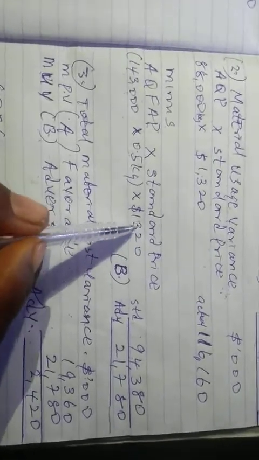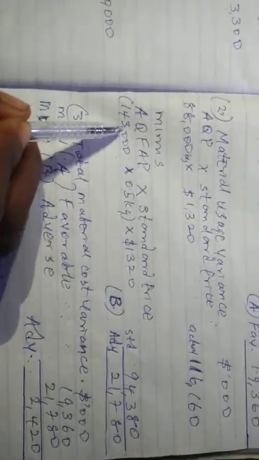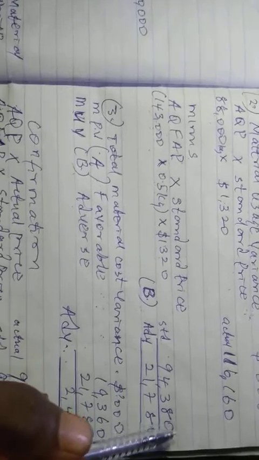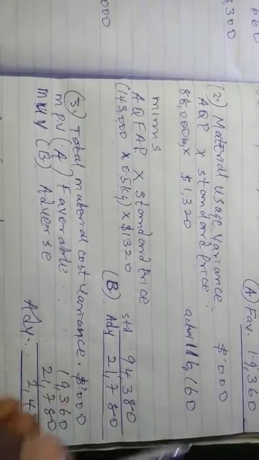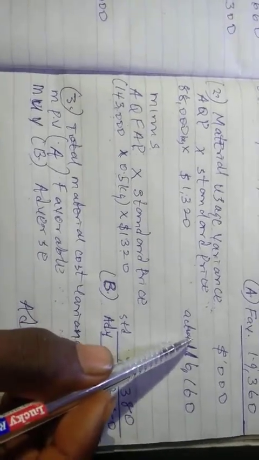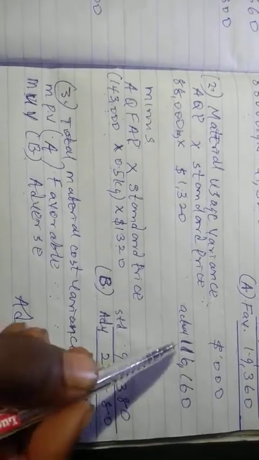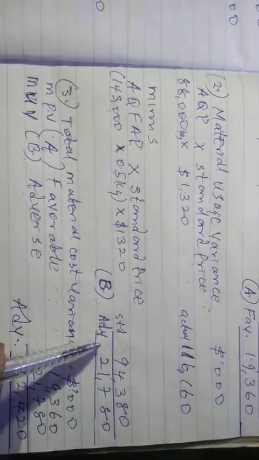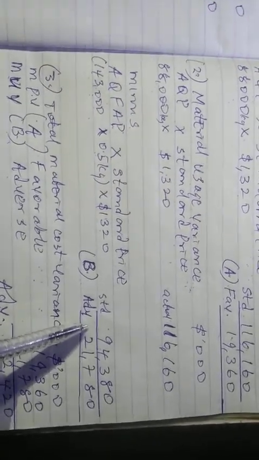So if you multiply the three together, the production, the kg, and the price, it gives you 94,380,000. Then you adjust it with each other, and you can see that, like I said, when the actual is greater than the standard, you have the adverse. It means that you spend more than what you budgeted, and that is adverse for the company. The company is not saving in this area, so the company is spending higher.